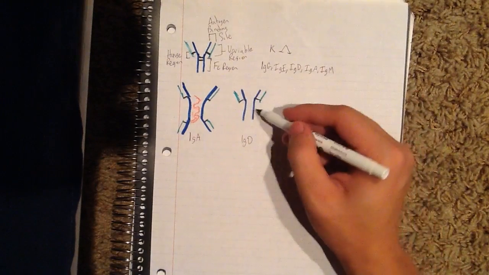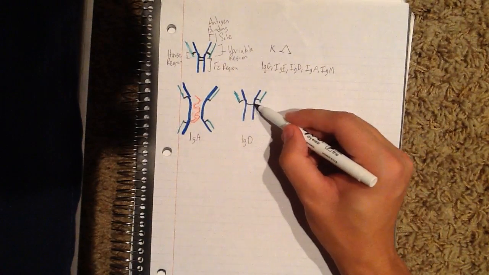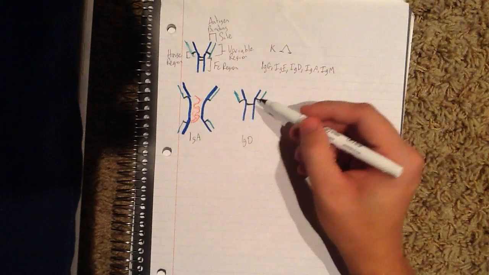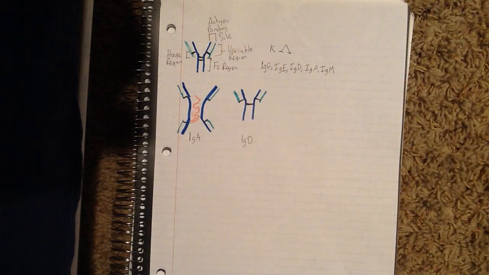And here are your disulfide bonds. But down here in the heavy chain, they'll only have one disulfide bond. And what this antibody does is it will activate basophils and mast cells in your body.